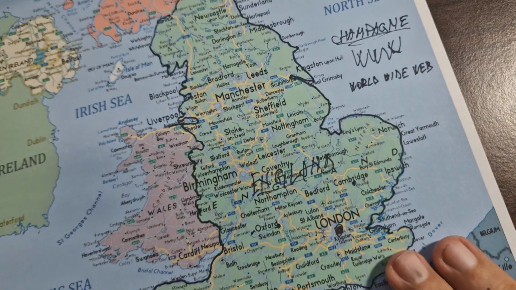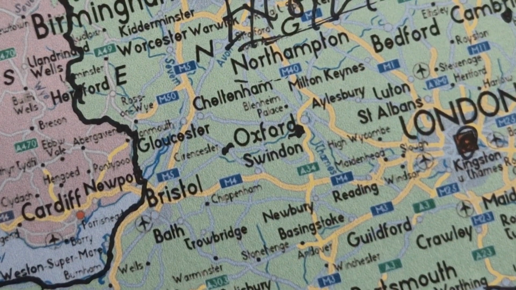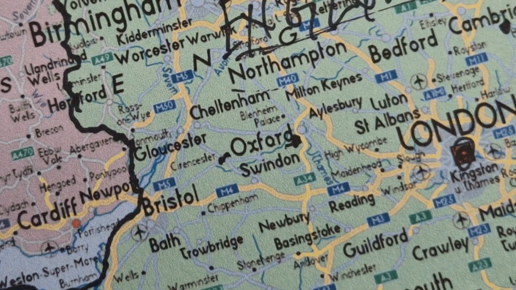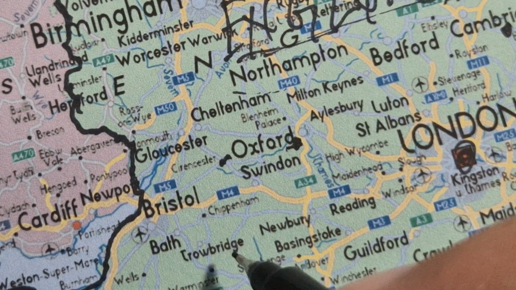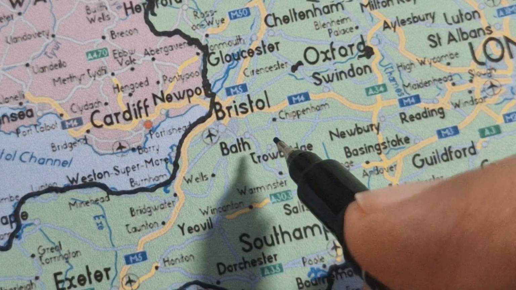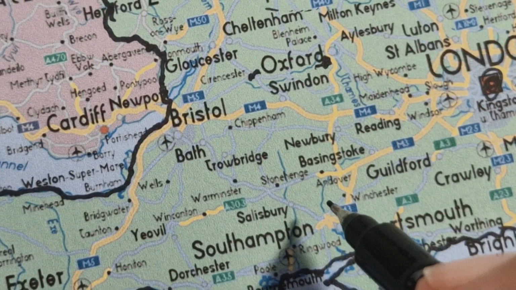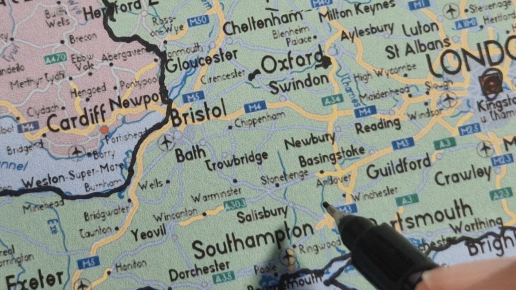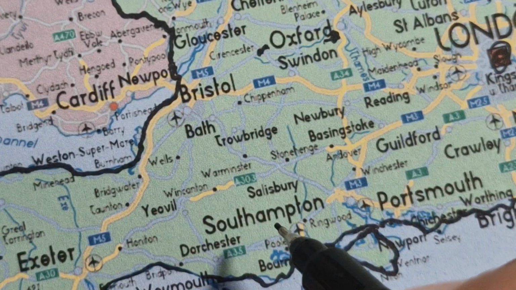Bradford-on-Avon. I'm gonna zoom in. I don't know if it's here. It's nearby. Actually, it's not on the map.